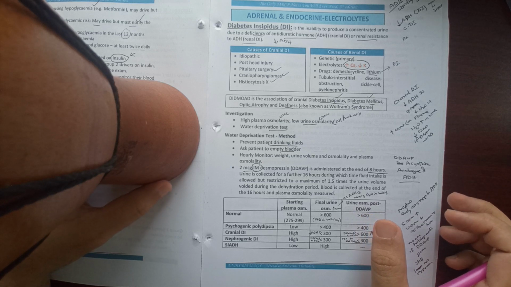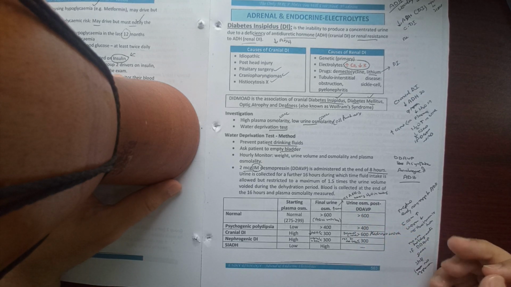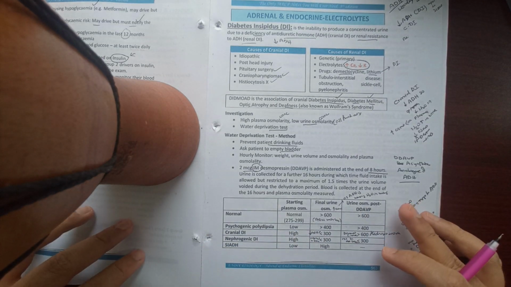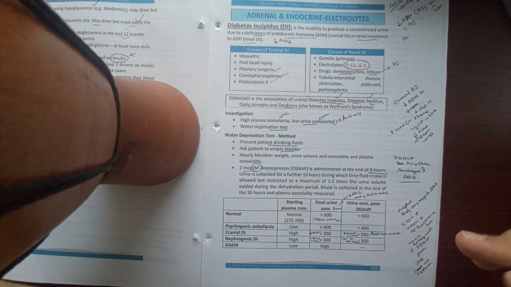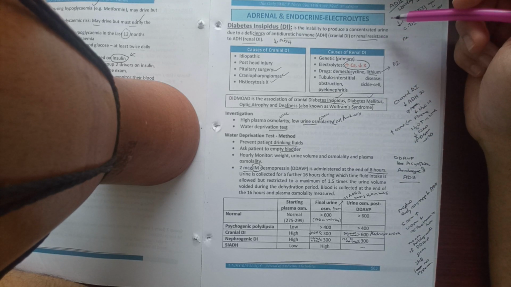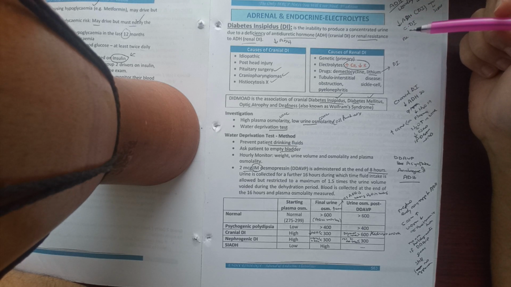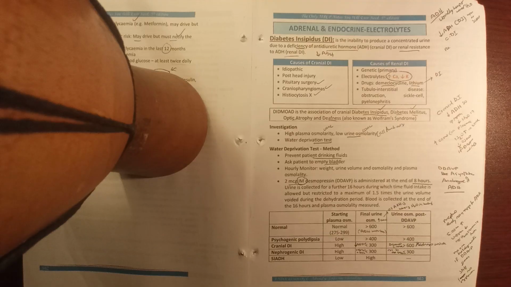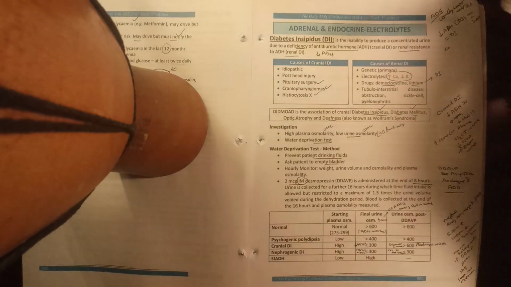So a long topic, you can just go through it and remember the basic parts which are important. Next comes adrenal and endocrine electrolytes. Excellent topic, I think. Very important and very interesting as well. If you understand them well, it's going to be very useful for you.